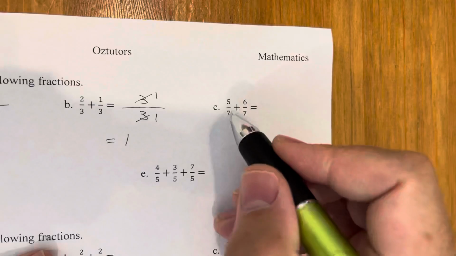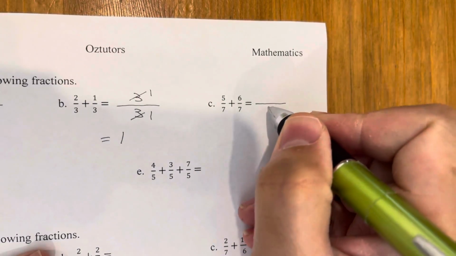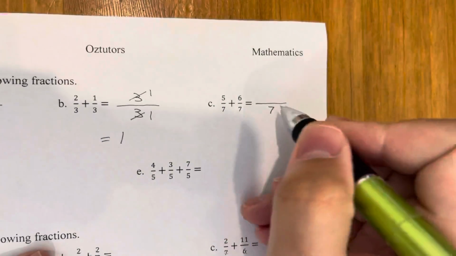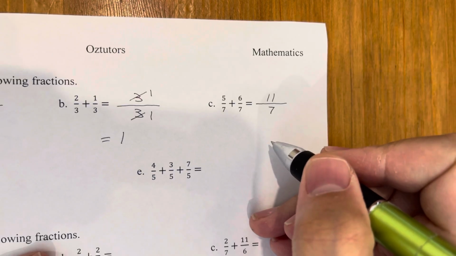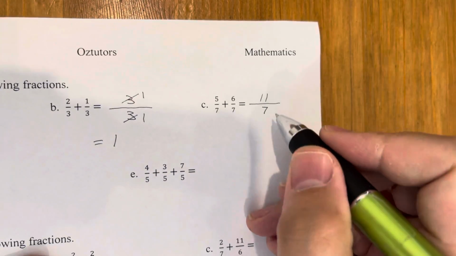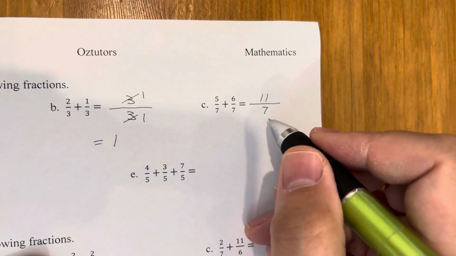C. 5/7 plus 6/7. Same denominator, once. 5 plus 6 is 11. Here we have something called an improper fraction. The top number is greater than the bottom number. The numerator is greater than the denominator.